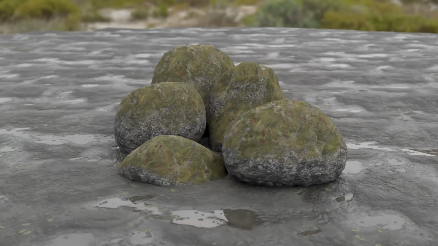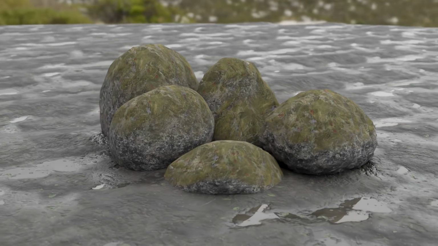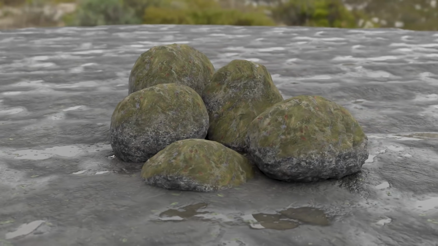I'm Grant Abbitt, and today we're looking at how we can create things like moss and snow onto our textures using the Separate RGB node.